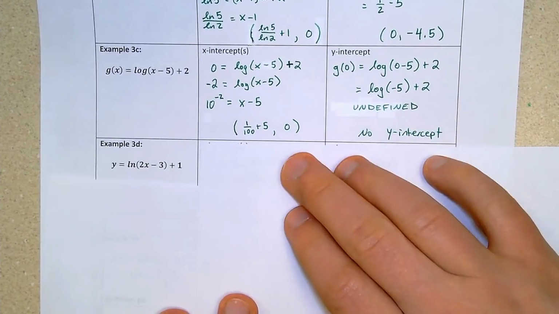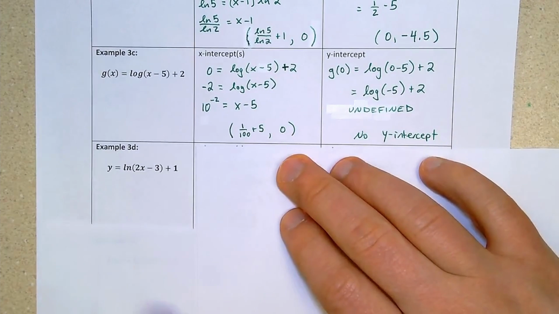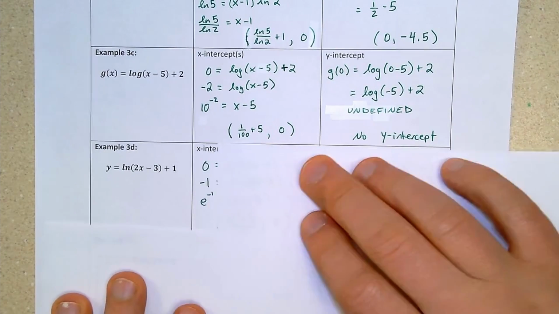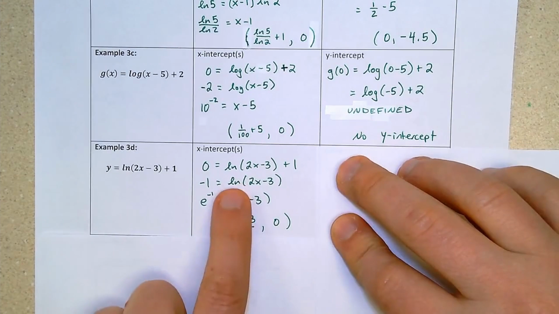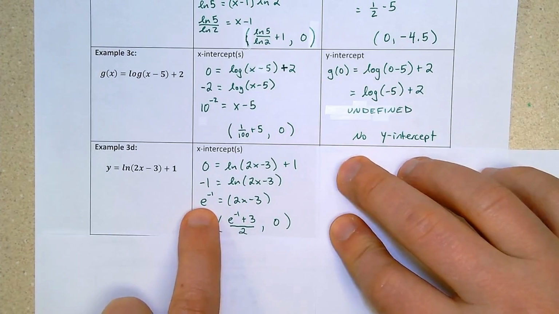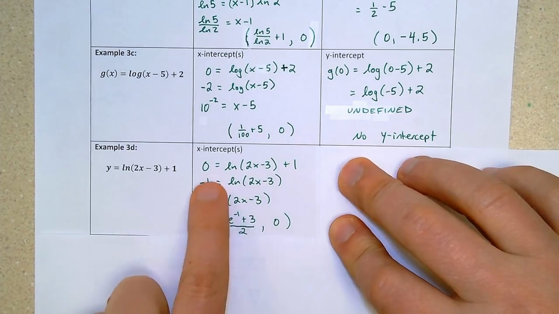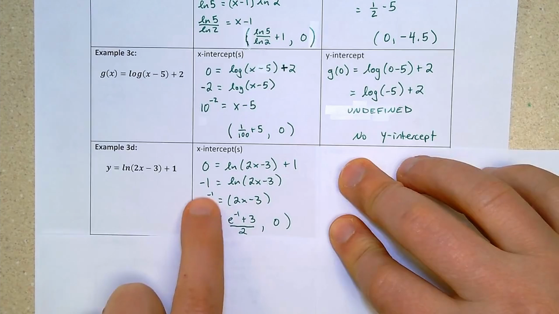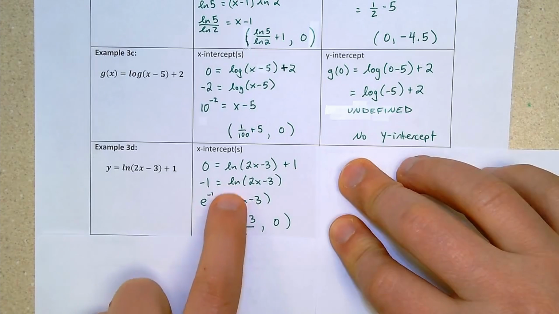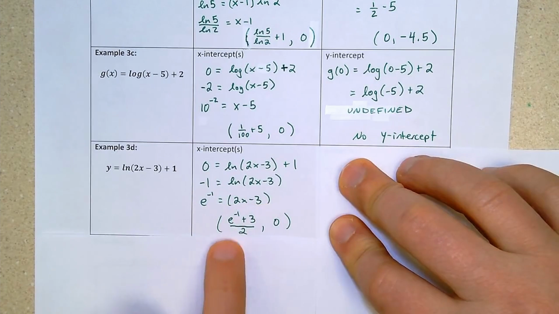Okay. Example 3D, we have another logarithm here. Because it is a natural logarithm, we can use the number e to solve the expression. So subtract 1 from both sides, exponentiate both sides. e to the negative 1 equals e to the ln. The e and ln cancel, and we get an expression. Again, this is a preview of things to come.